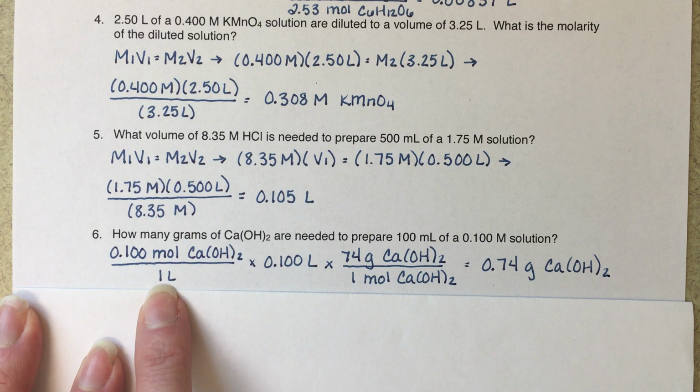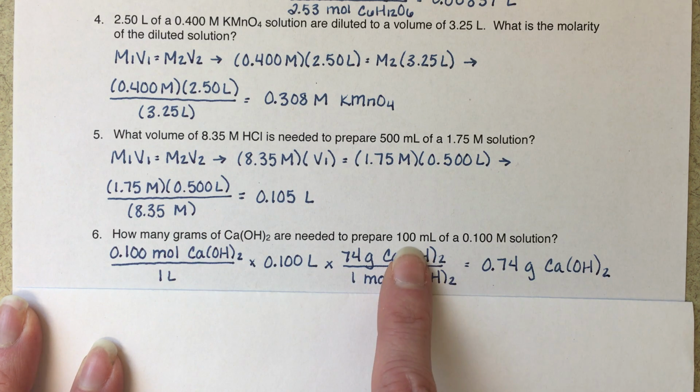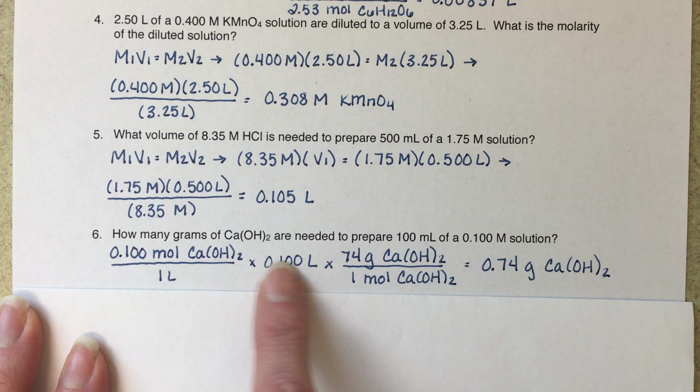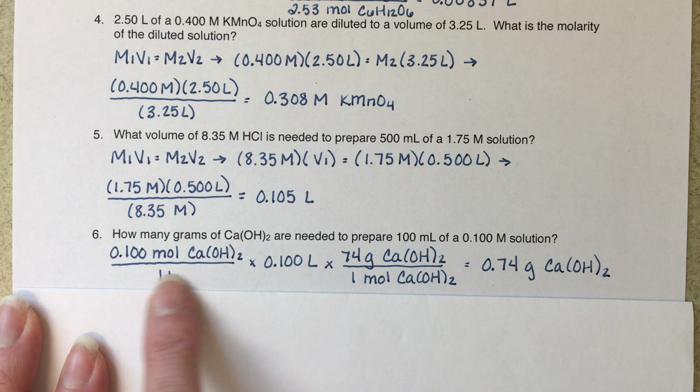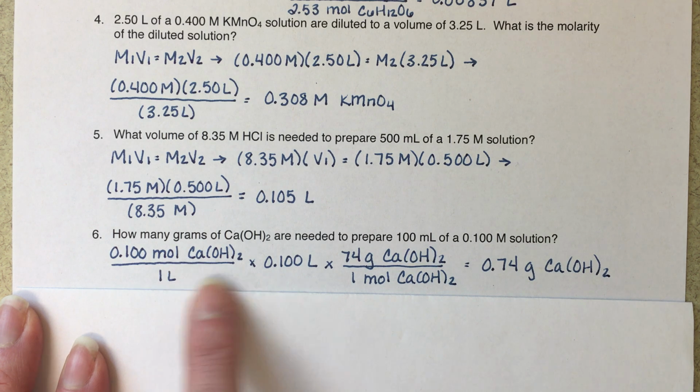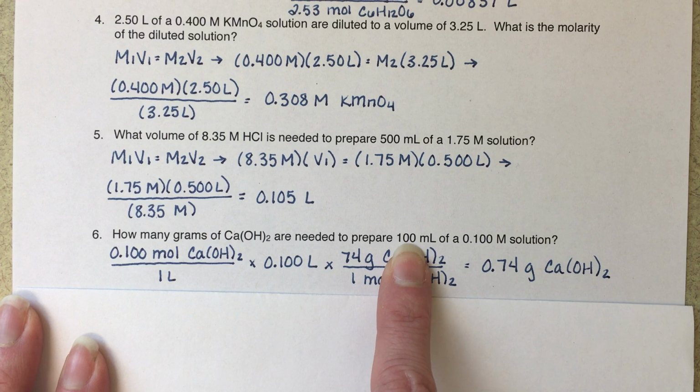But I don't want to make 1 liter of solution. I want to make 0.1 liters or 100 milliliters. So what we're doing in this first step is canceling out our units of liters and figuring out how many moles we need to have in this smaller volume of solution.